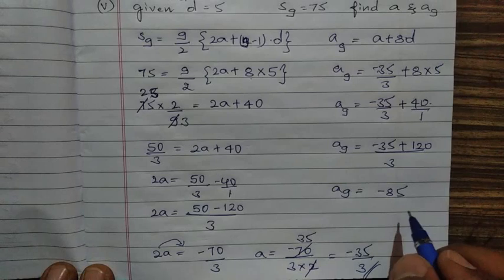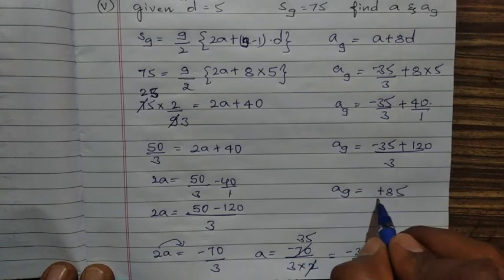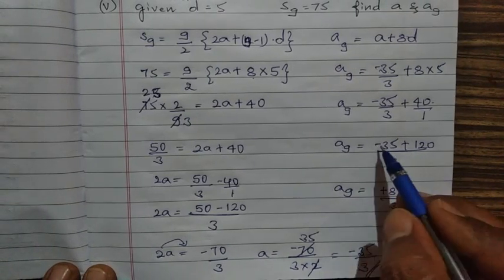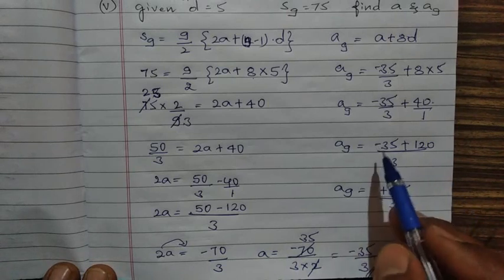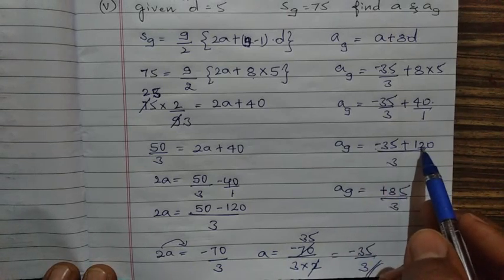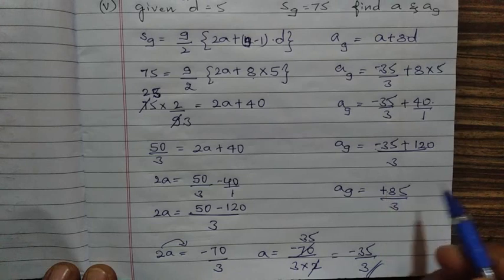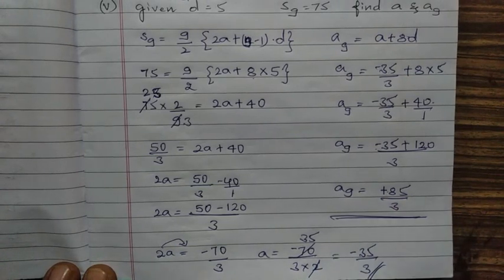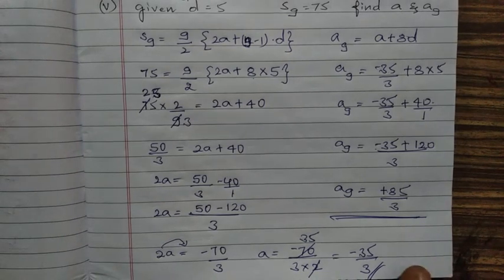Now, sorry, not minus 85, it's plus 85 by 3. Why? Because we need to subtract two terms with unlike signs, we have subtracted them, but you need to retain the greater number's sign. So a9 is 85 by 3. Any doubts?